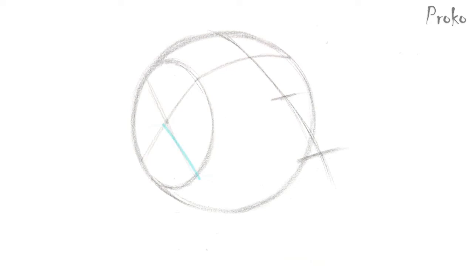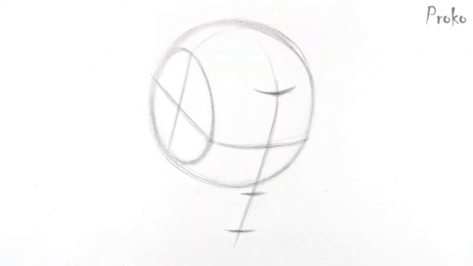So in an up tilt, the bottom third will be about the same as half of the side plane, and the forehead will be fairly small. And the opposite in a down tilt.